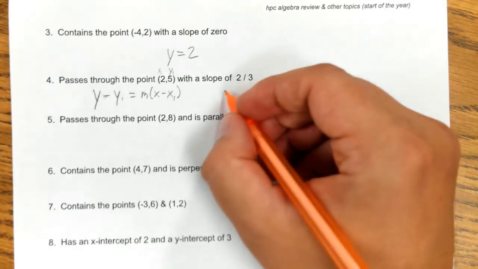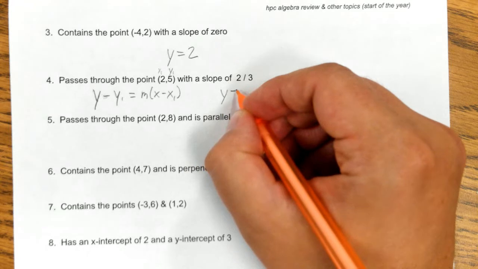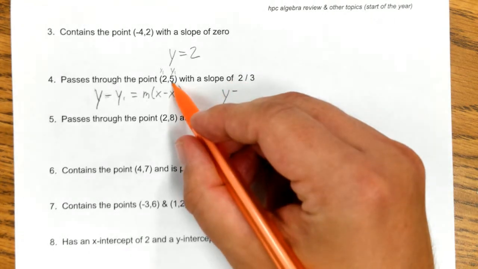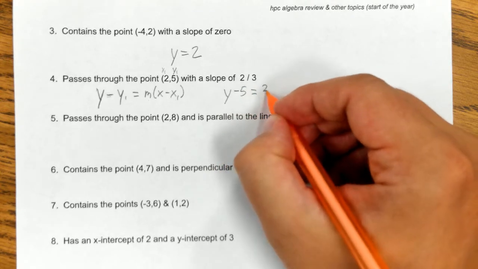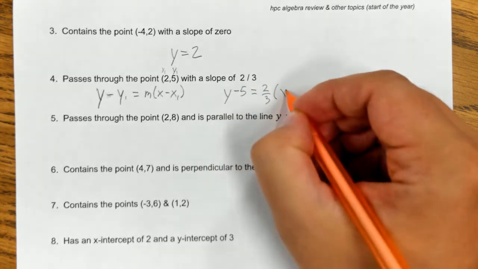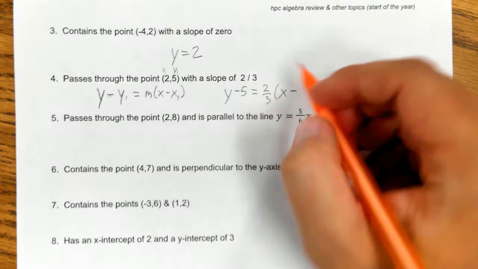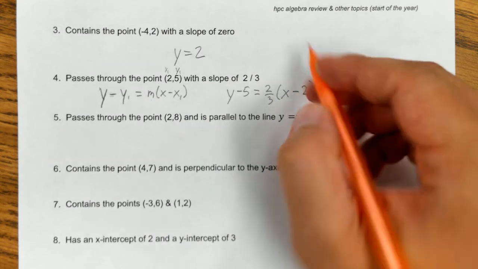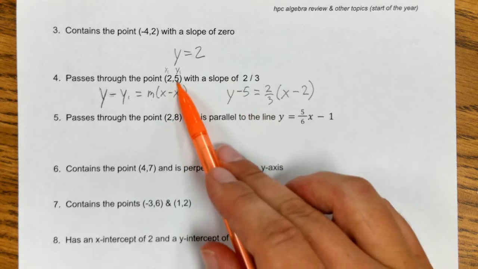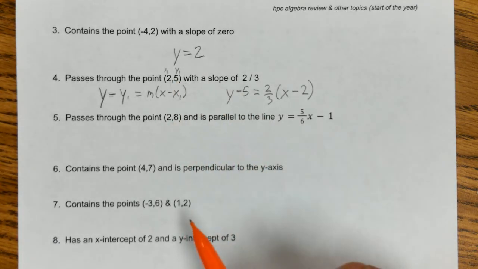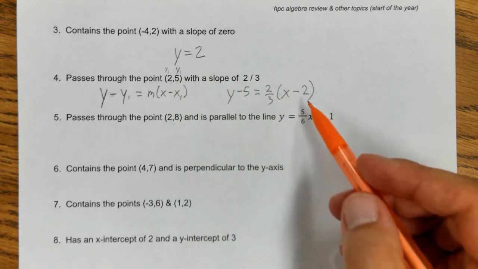So I could write this out as y minus, and now my y coordinate is 5, and that's going to equal 2/3, and then x minus my x coordinate, which is 2. If these were negative, like if this was -5, you could change that to addition. And then that's it, you're done.